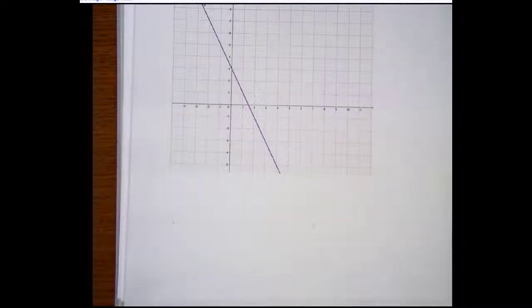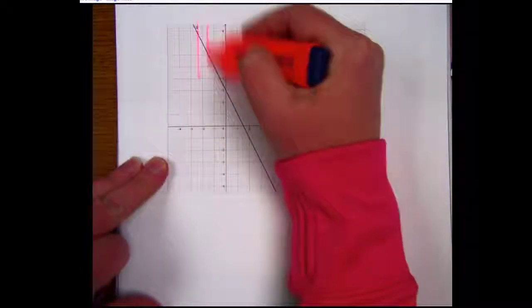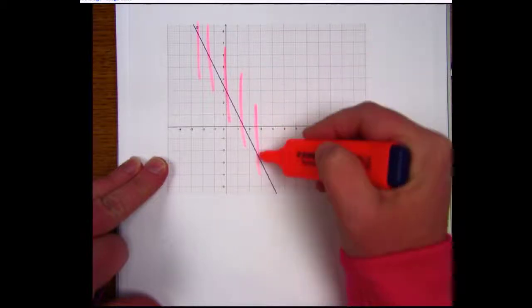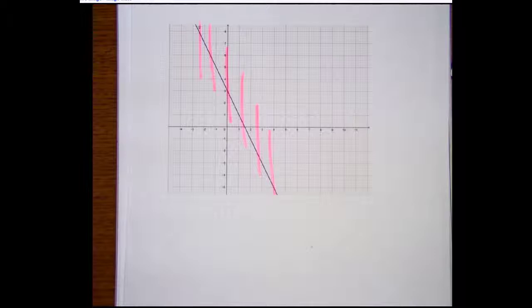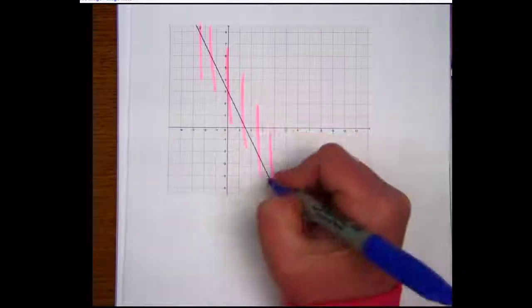First, let's look at a straight line. If we look at this straight line and imagine that we're drawing these vertical lines, well, we don't have to imagine, we can do it. Notice that if I draw a vertical line, at most, these vertical lines are going through one point.